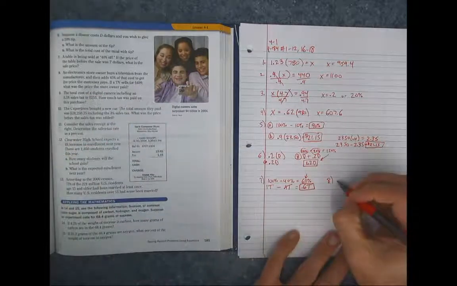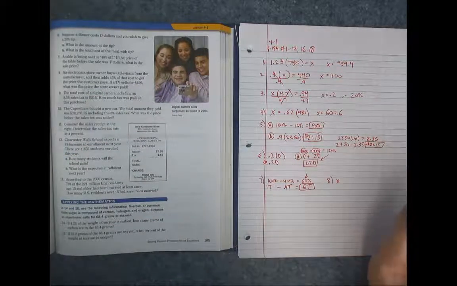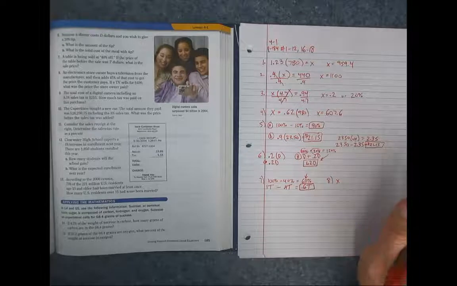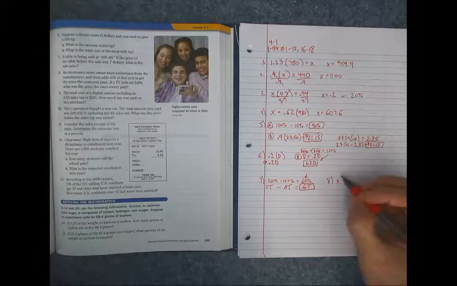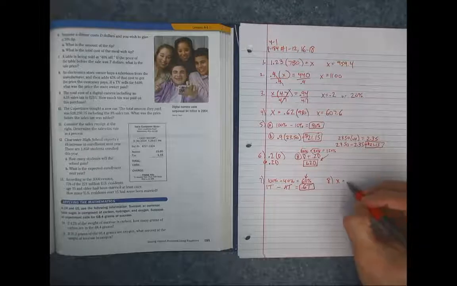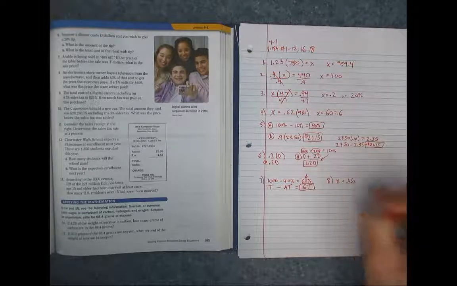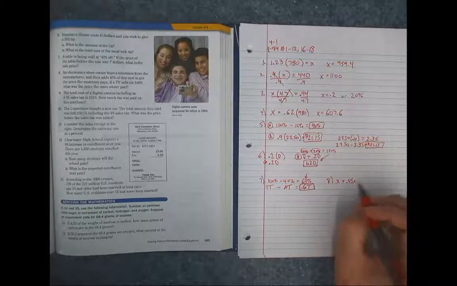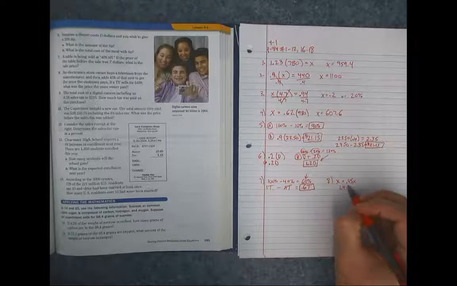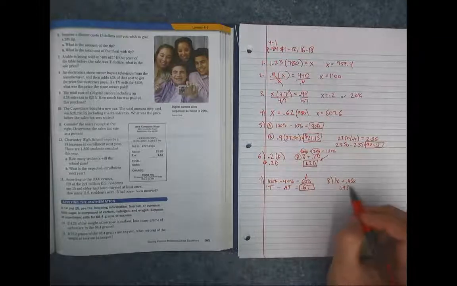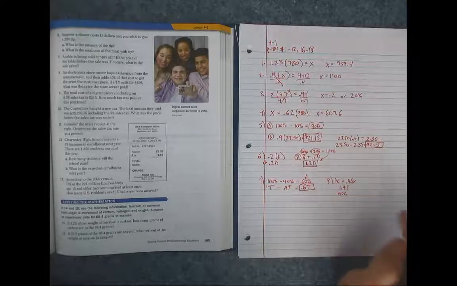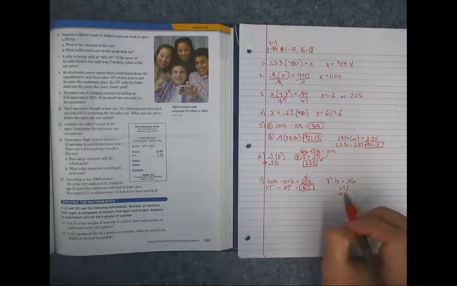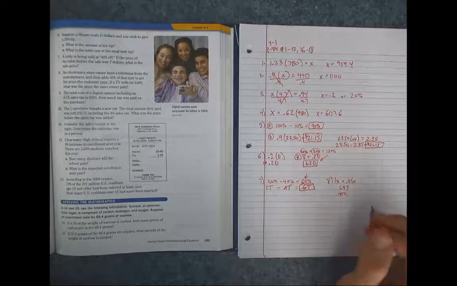So what do we not know? We don't know the amount the store owner paid. We're going to call that X. But we do know that he takes 45% of that and adds it on. This is 100%. He is going to add 45% to that. So if I combine these, this is 1.45 because there's really a 1 here. What does that represent? That's 145%. The cost you pay is 145% of what he paid.